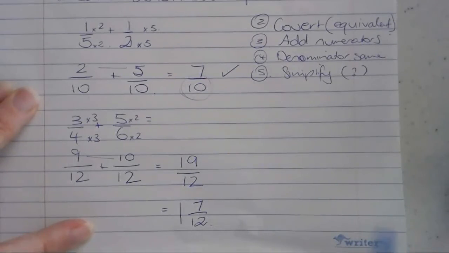Beautiful. Now, final step is just to have a look at this fraction part with mixed numbers and double check that I can't simplify that as well.